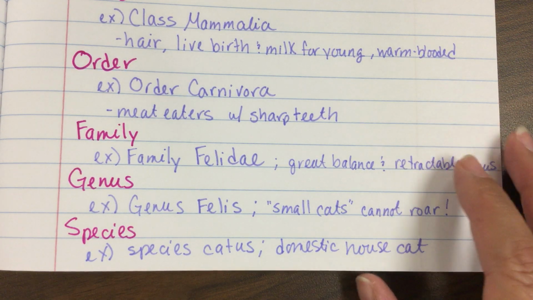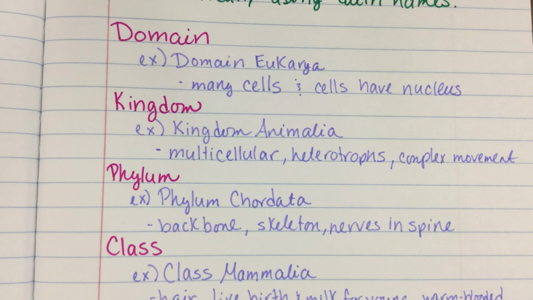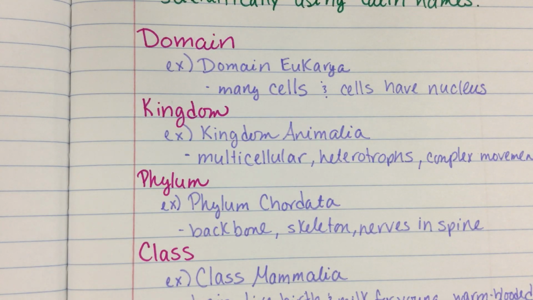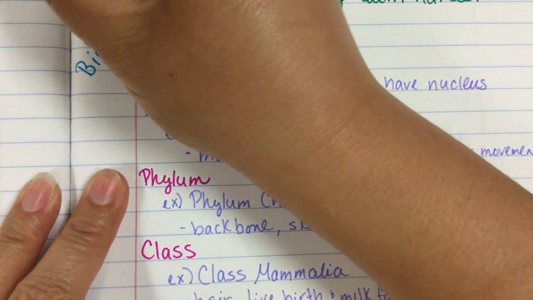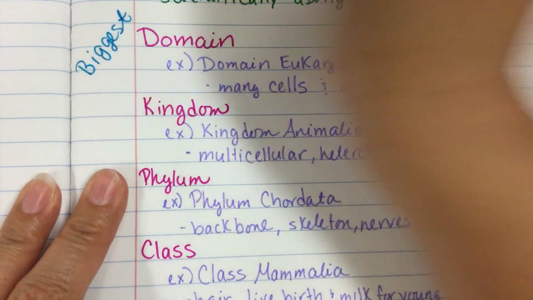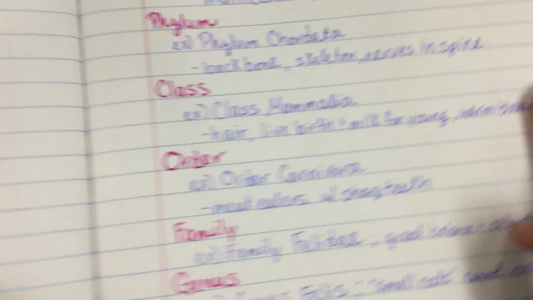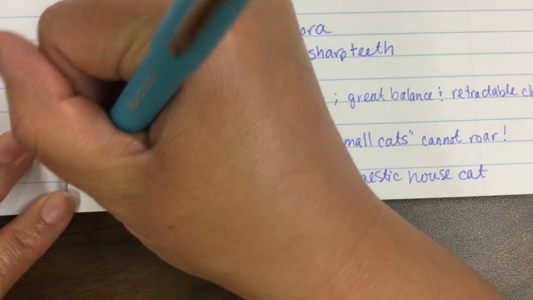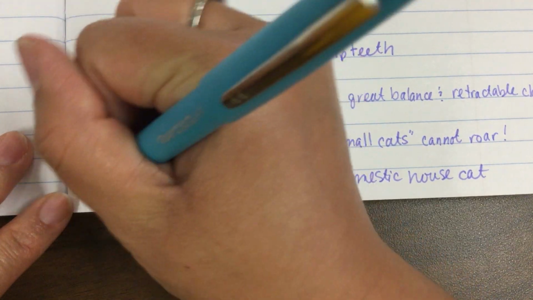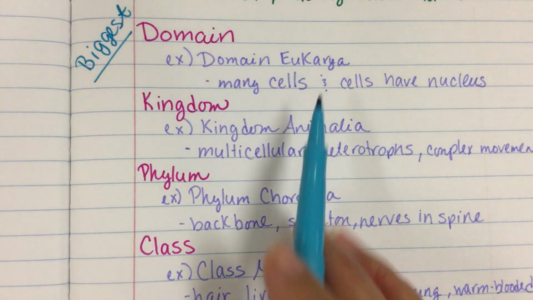If we climb all the way up here, domain is the biggest. So I'm actually going to write that right here. This is the biggest. And then down here is the smallest, the most specific. All right, so come back up here, domain Eukarya.